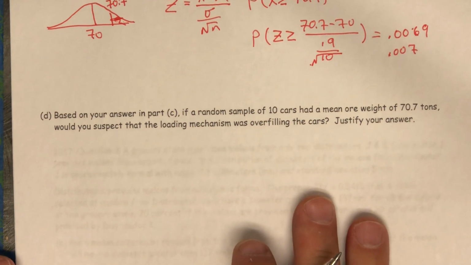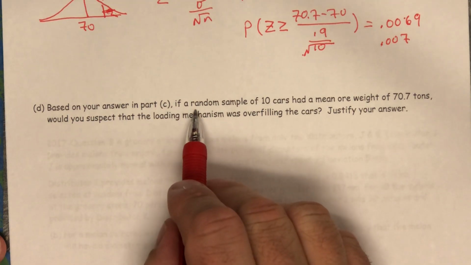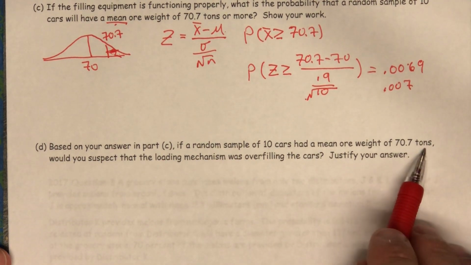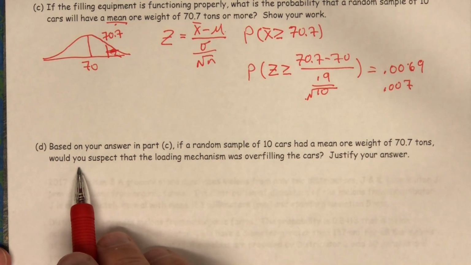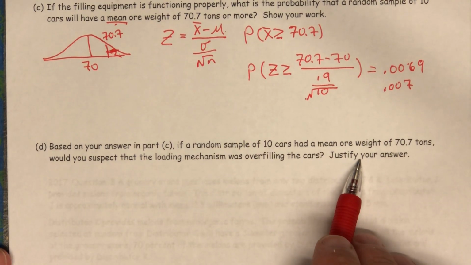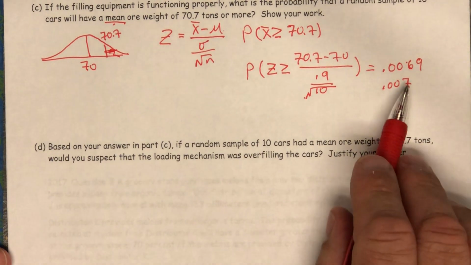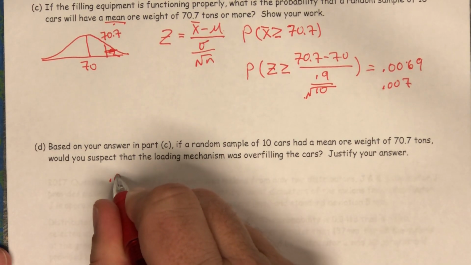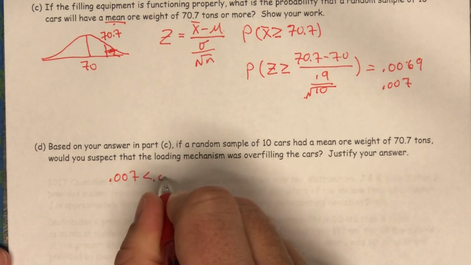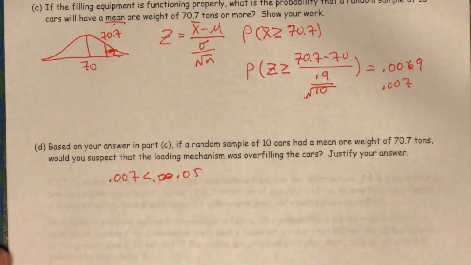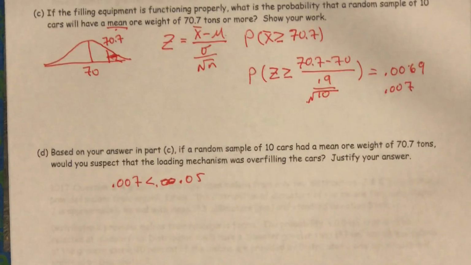So that's pretty rare. Based on my answer in part C, if a random sample of 10 cars had a mean ore weight of 70.7, would you expect that the loading mechanism was overfilling the cars? Justify your answer. Well, in this case, 0.007 is less than 0.05, and that's the standard that I like to use, and I think is a good standard for AP statistics.